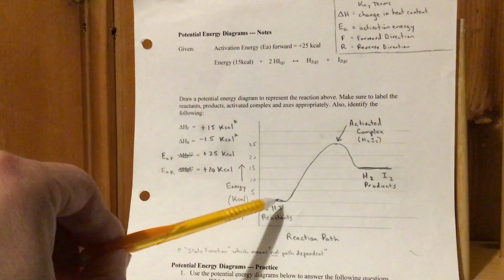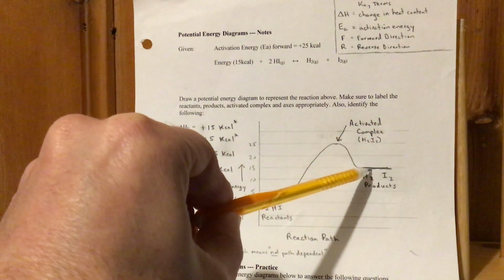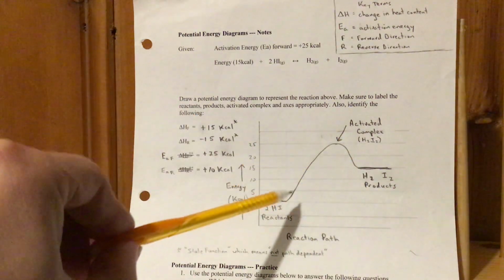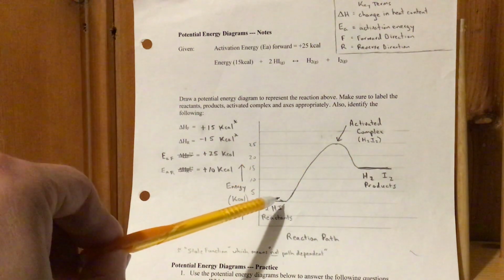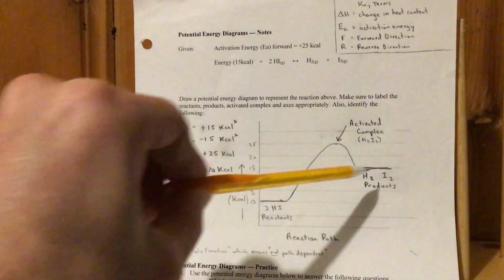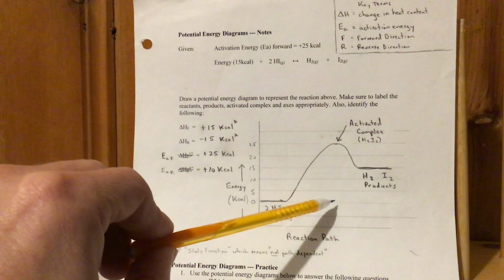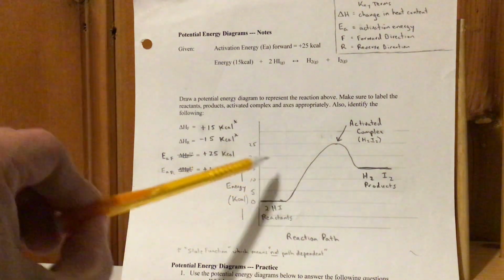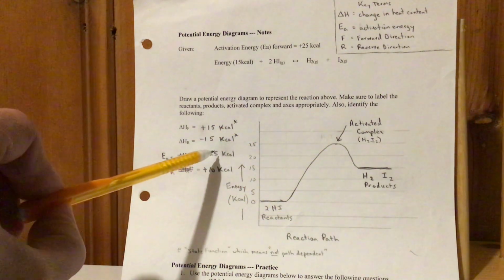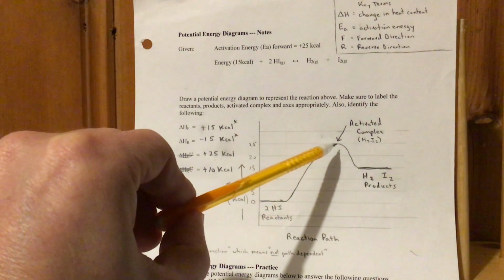In the forward direction, it's endothermic. It's absorbing energy from the surroundings. In the reverse direction, it's exothermic. It's releasing energy to the surroundings. Okay, now going from left to right, I have to climb a hill. How much energy do I have to apply to make this reaction go? I have to go from 0 to 25. It's plus 25 kcals.